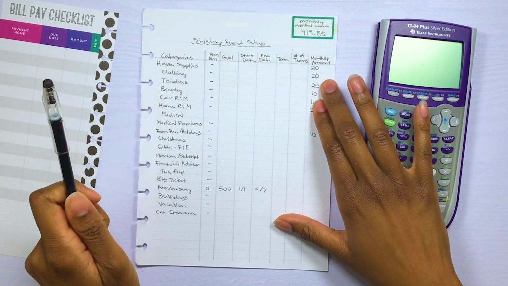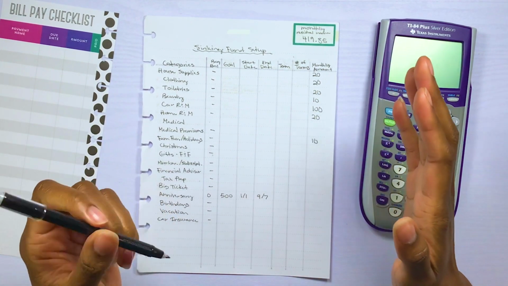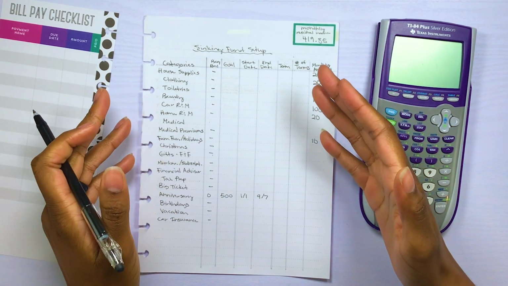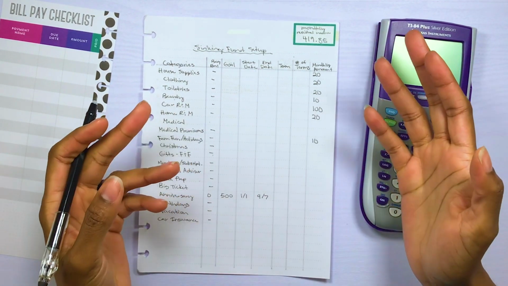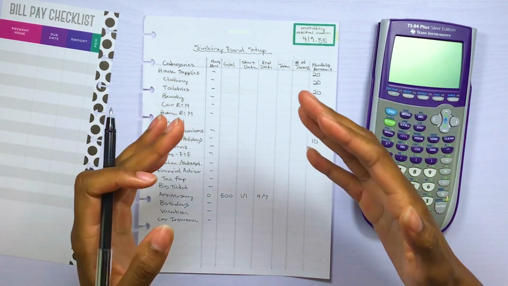So for clothing, we're doing $20 because right now I'm not buying any clothes for me or my husband. We're concentrating on our son, who's 2 years old and growing like a weed. So most of our money is going towards him.